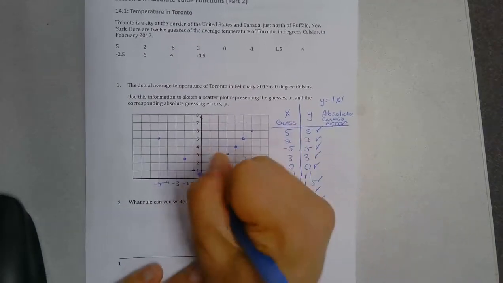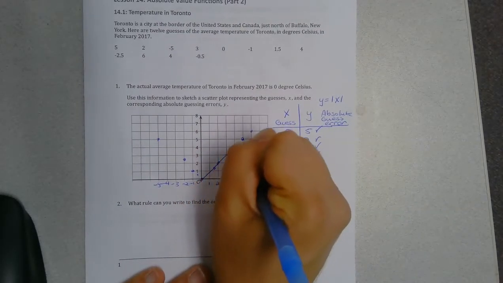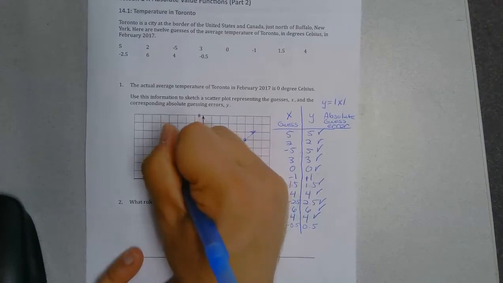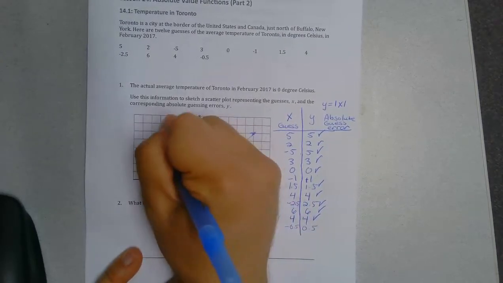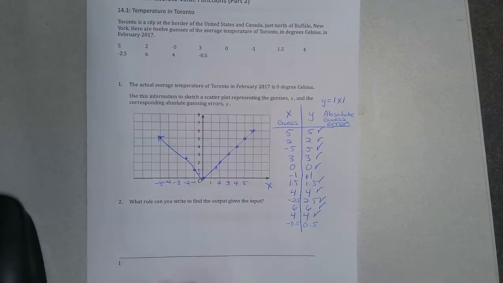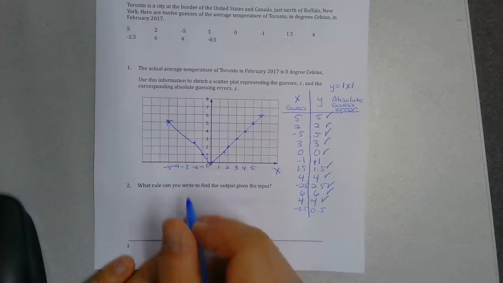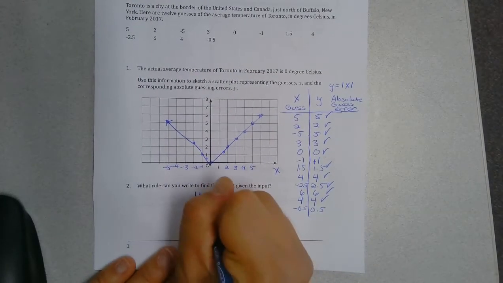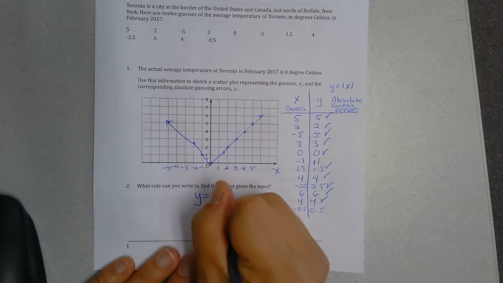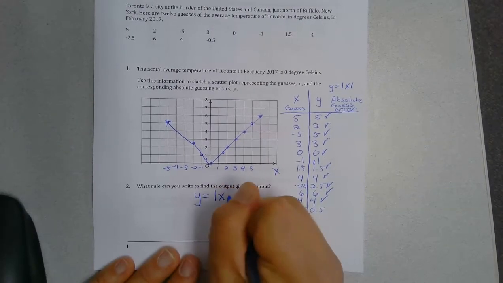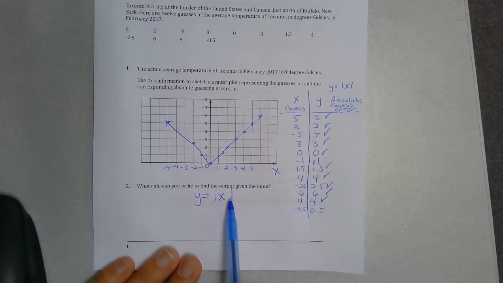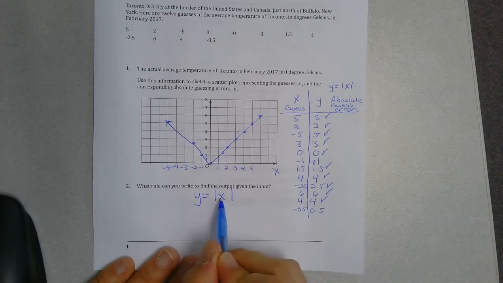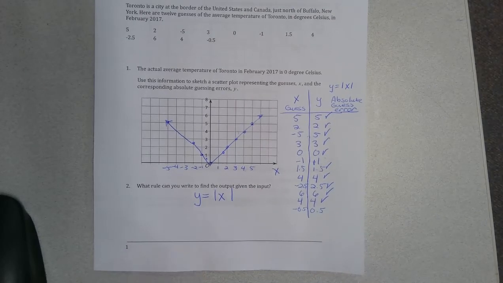So again, if I were to draw this function, you see it's an absolute value function, which takes on a V shape. To write the rule of this function, we would say y, the output, is equal to the absolute value of x, because our error is 0. You could say the absolute value of x minus 0, but that's just going to say y is the absolute value of x.